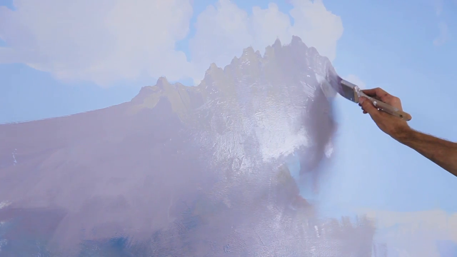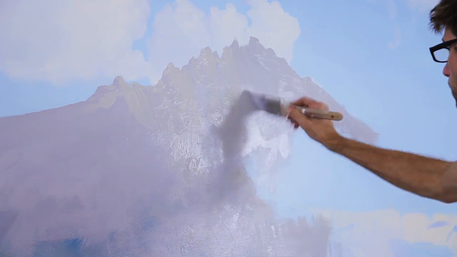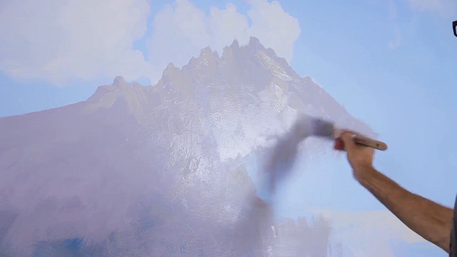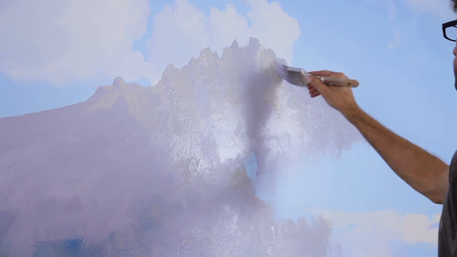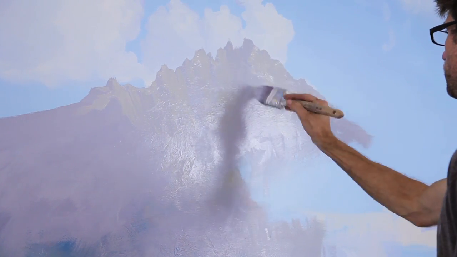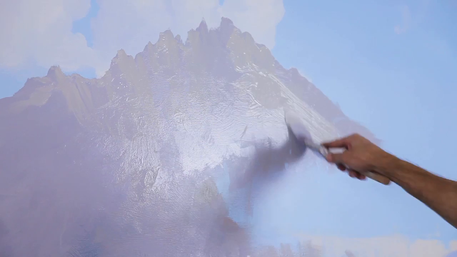Let's do another mountain up here. Actually, I'm going to make this one more in front. Okay, so this one will come down. We'll put highlight colors on there. This is going to be the brighter side of the mountain here, so we'll put a lot of that highlight color on. Put some there.